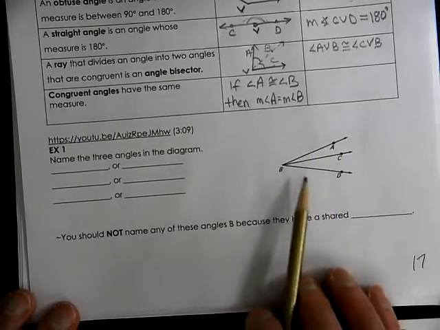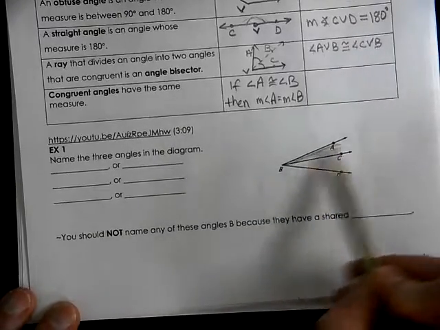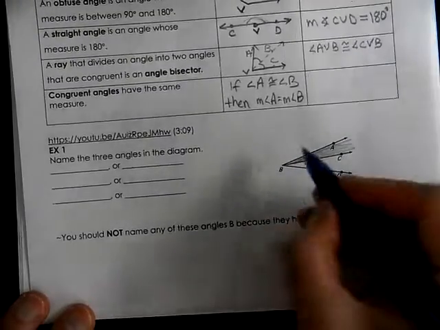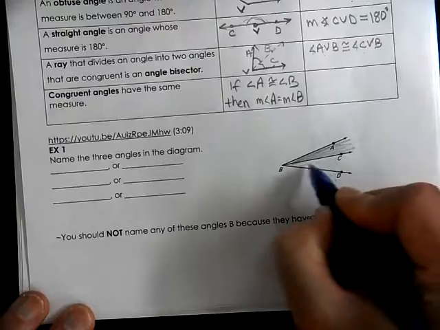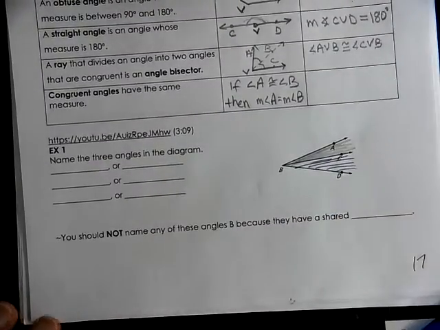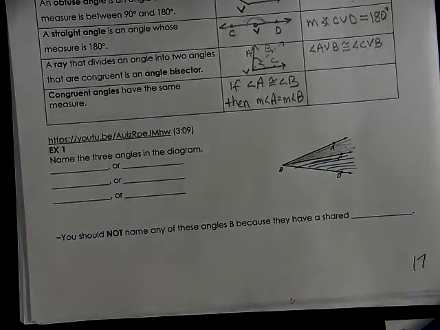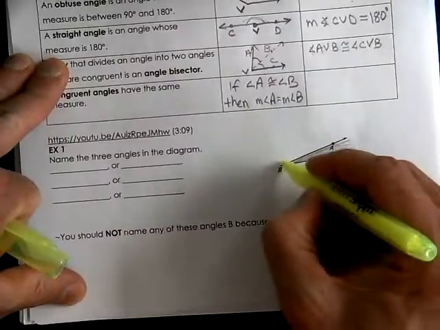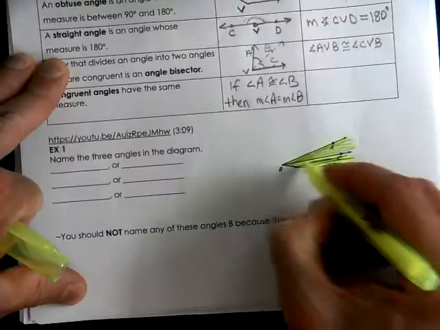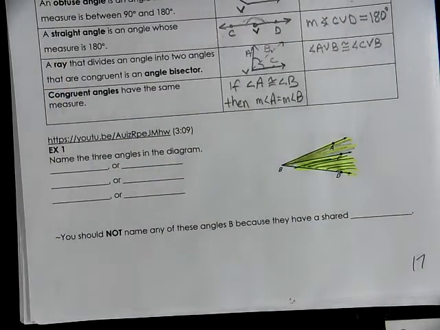What's the appropriate way? Look at what's different here. We have this pencil shading that represents one angle. We have this pen shading that represents a different angle. And then we have the highlighter that represents a third angle. So there's three different angles we're looking at.